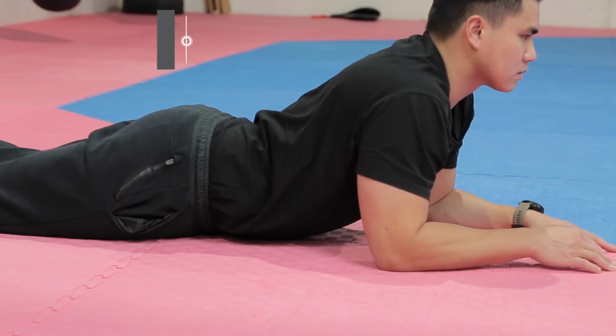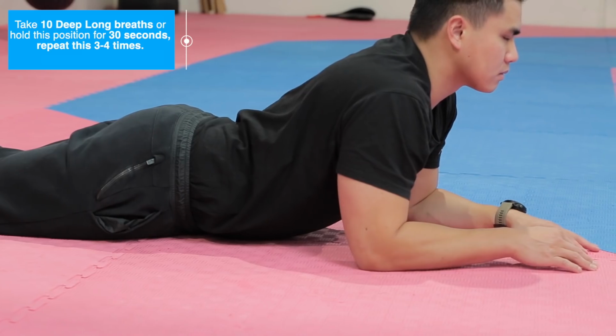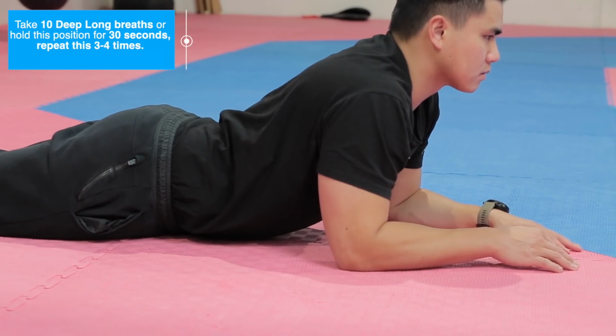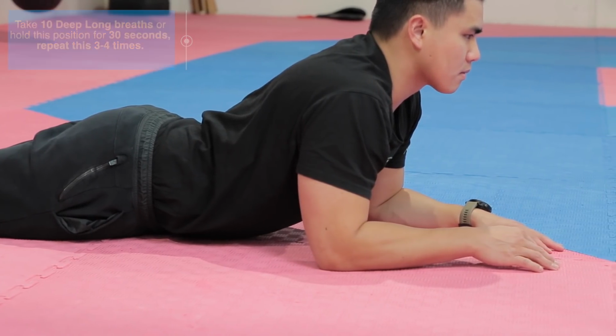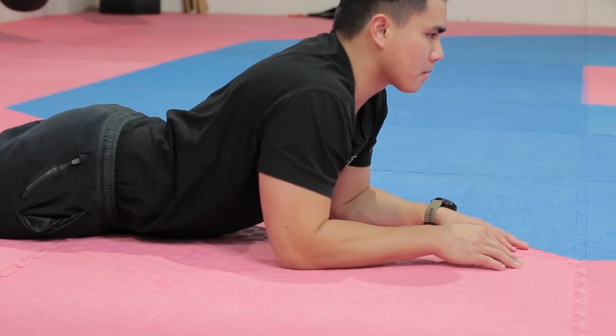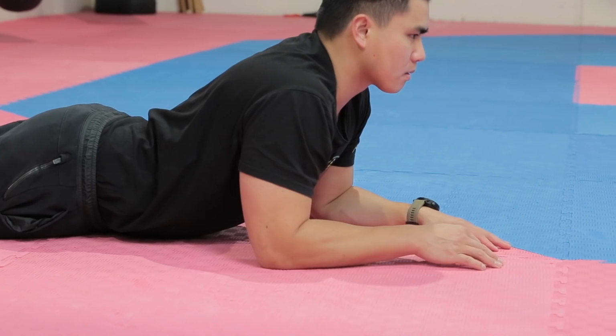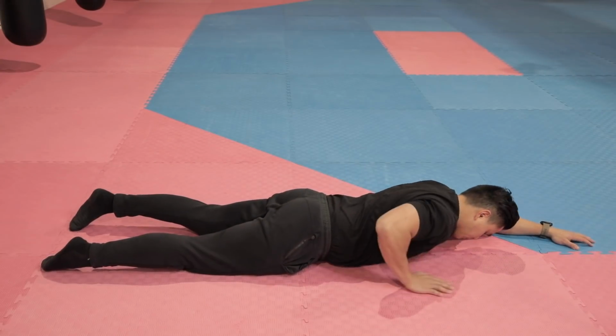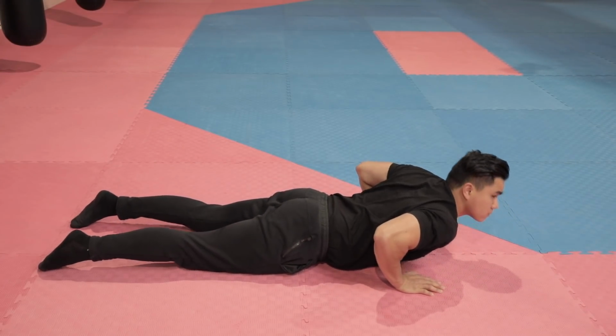Hold this position for 30 seconds to a minute, or take 10 deep long breaths. Do this 3 to 4 times with 1 minute rest between your sets. If the Sphinx pose is too easy for you, you can do the Cobra pose. This is also known as Mackenzie's technique.